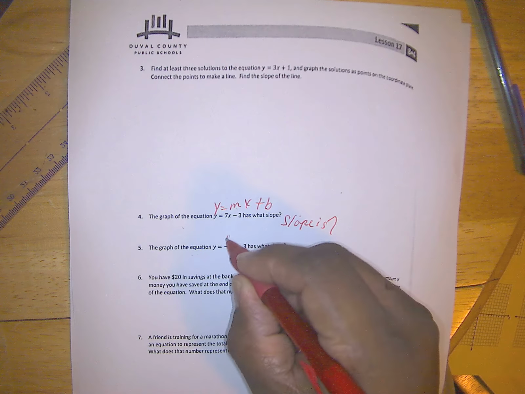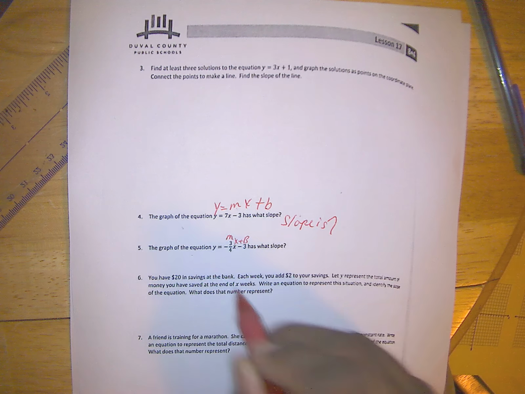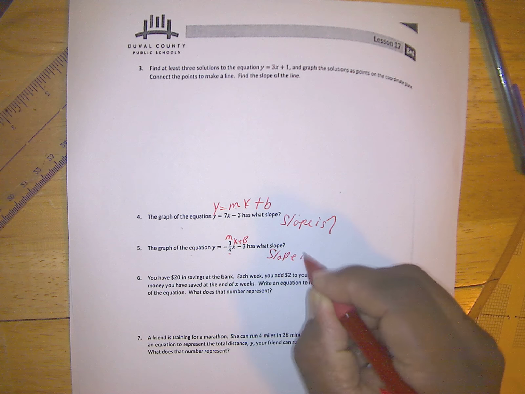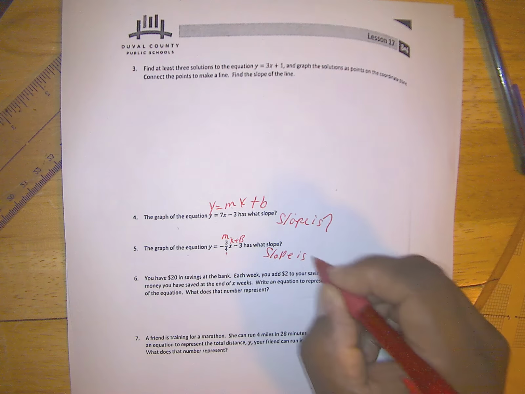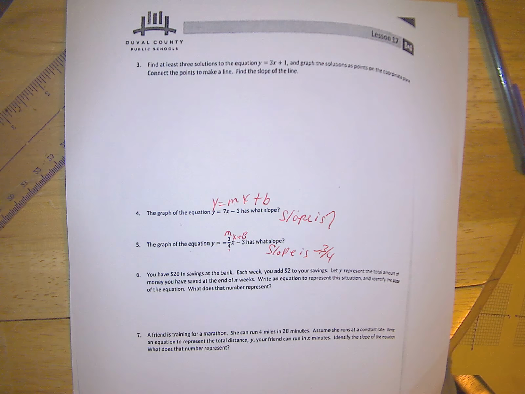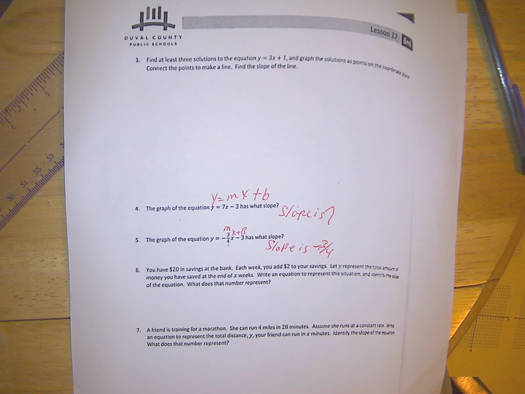Again, they ask the graph of the equation y equals negative 3/4 x minus 3. Once again, this is our m, our x, our plus b. So obviously it's m. So once again you write slope is, or you can write equal, negative 3/4. Okay? Now, these are word problems. They're not difficult to do. We did them in class.